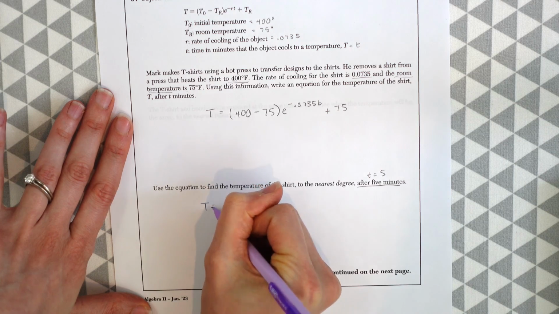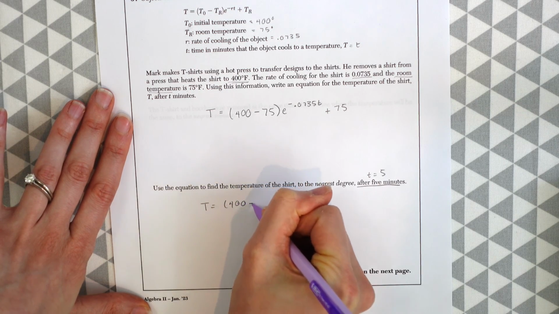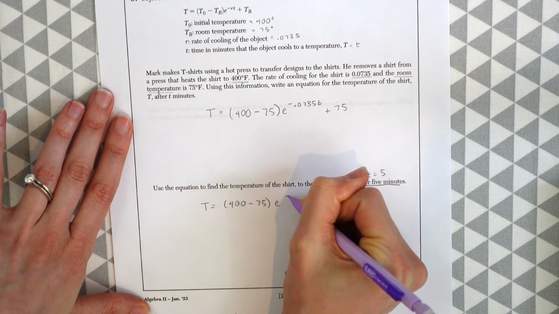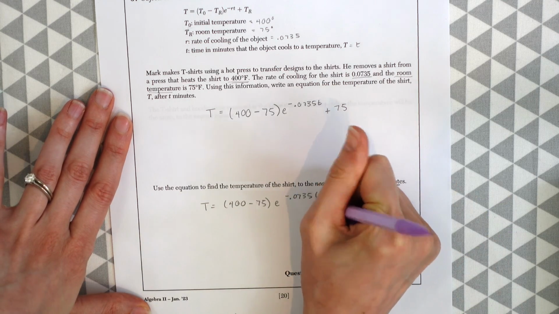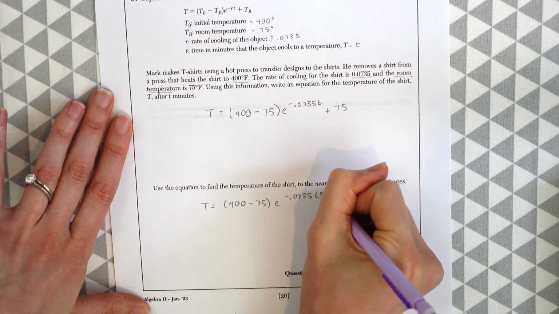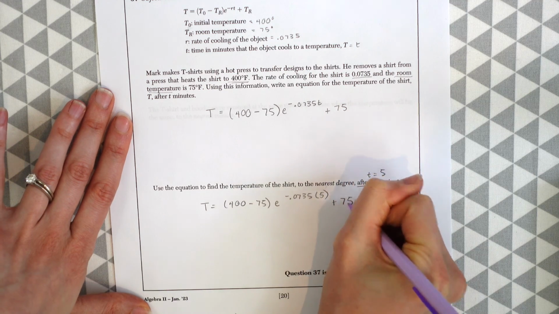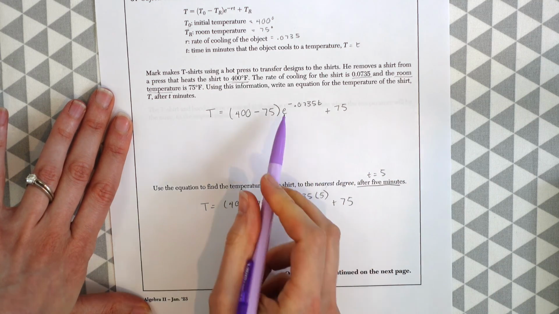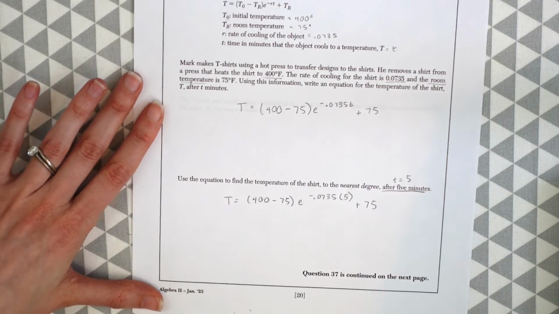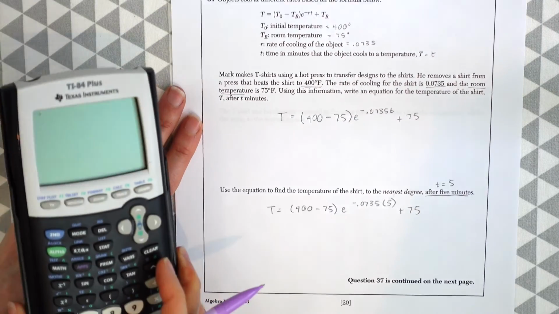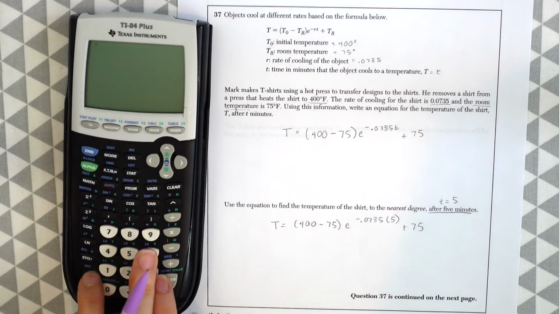And then we could just plug that into our calculator. Plugging in 5 for t. The only thing we changed here from this formula, we're just bringing down this formula and putting in 5 for t. And now we could just calculate this using our calculator.